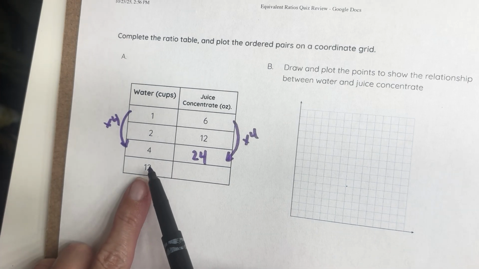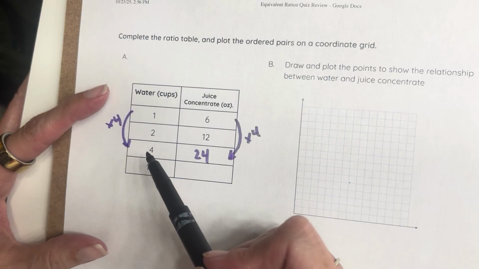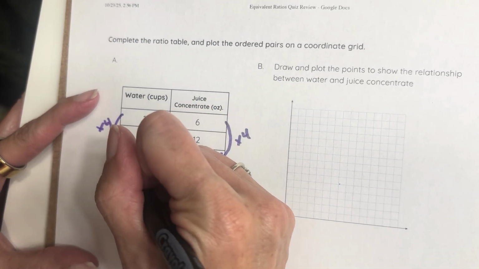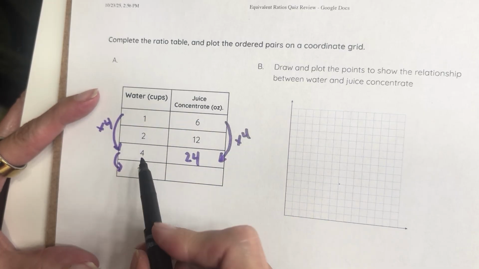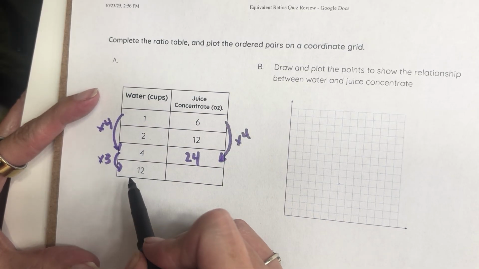And then I need to work with this 12 down here. I really could multiply from any of these values to get to 12. I might go from this 4. To go from 4 to 12, I need to multiply by 3, because 4 times 3 is 12.